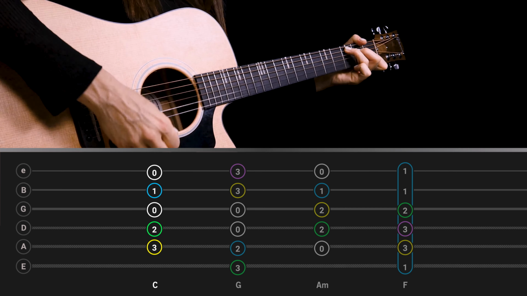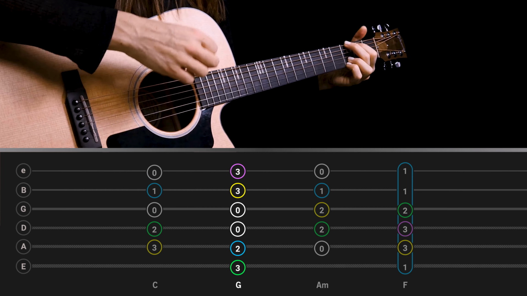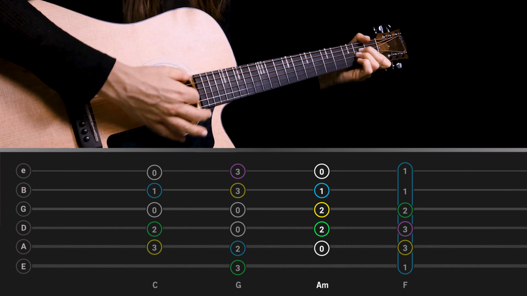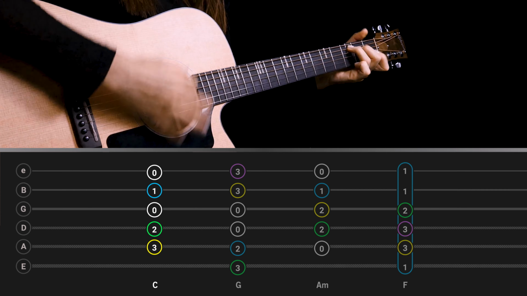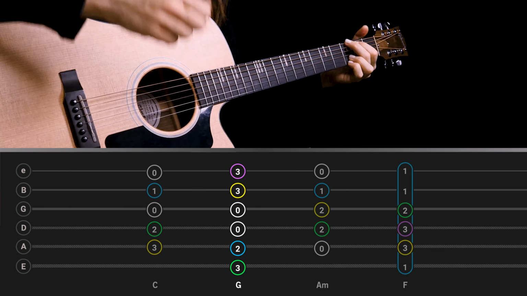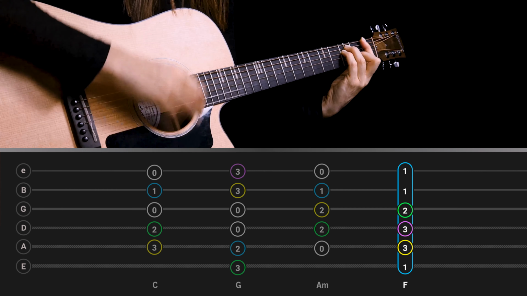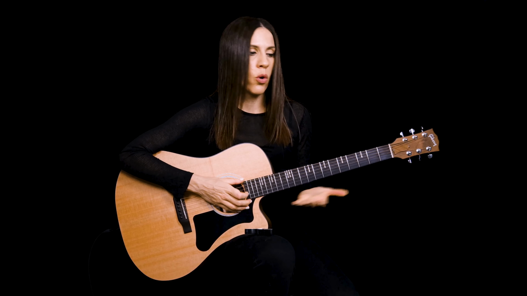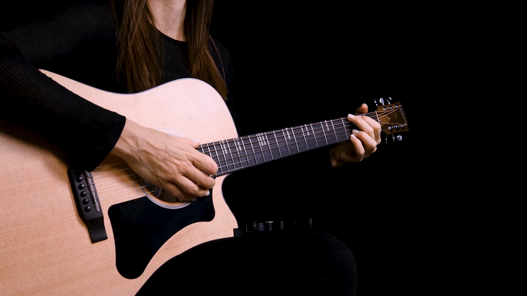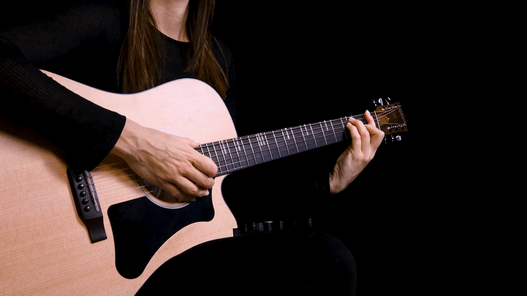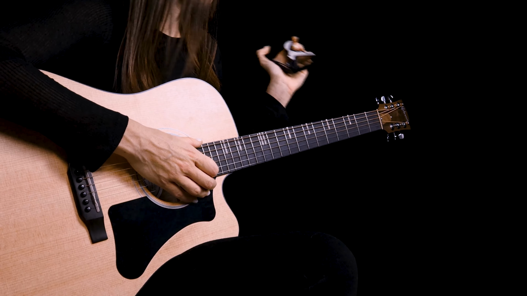So this is the chord progression we're going to be working with. Check it out. Very basic chords: C major, G major, A minor, F major. Now, the first thing I'm going to do is put the capo on the 3rd fret and see what I can come up with.